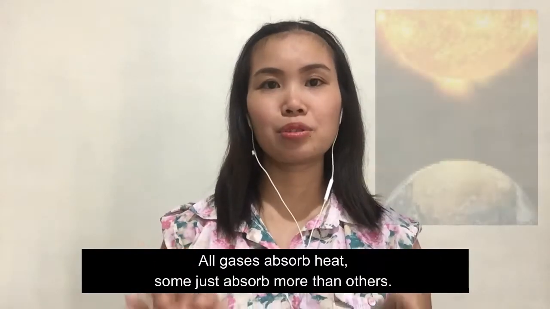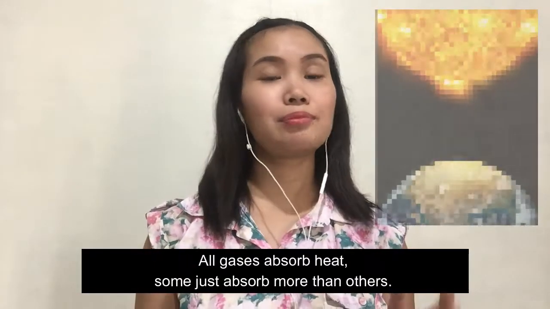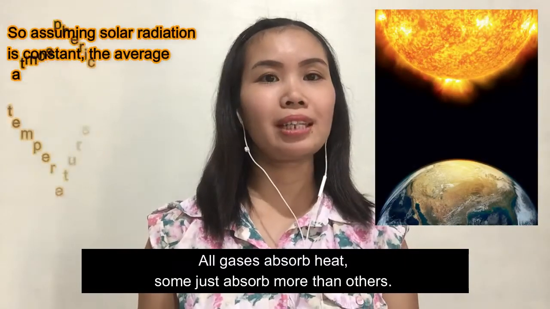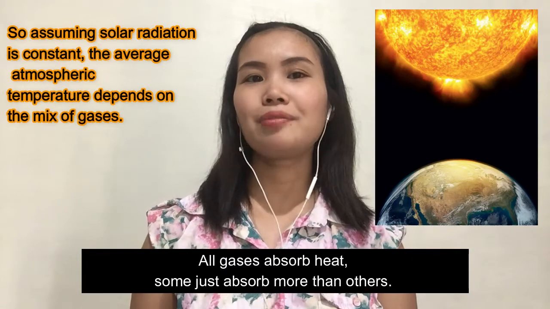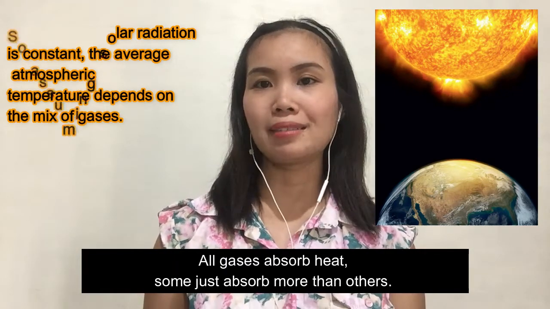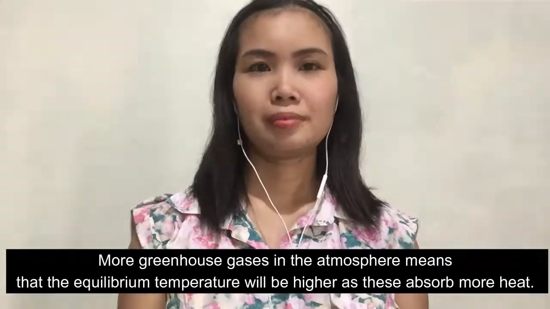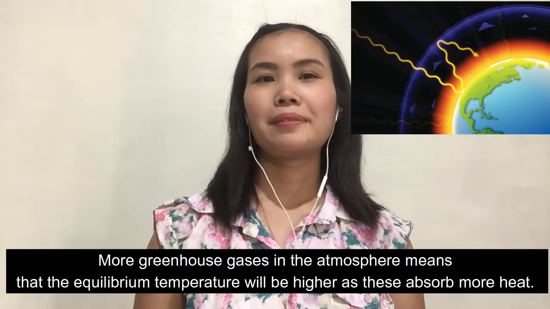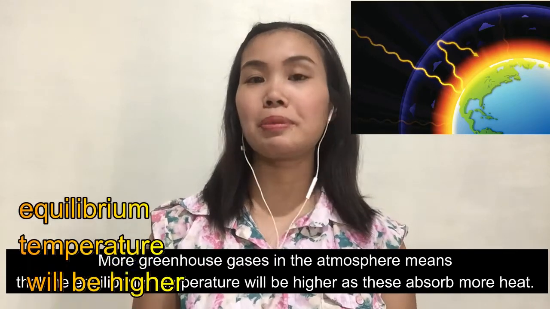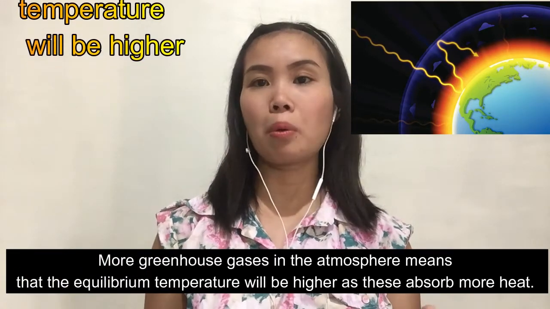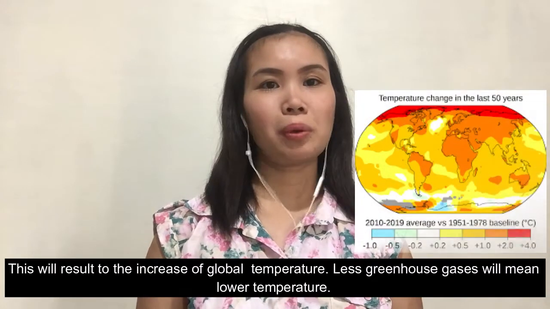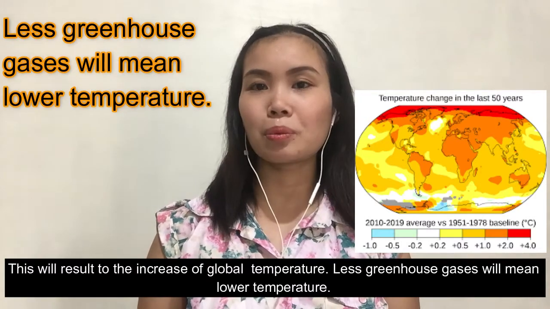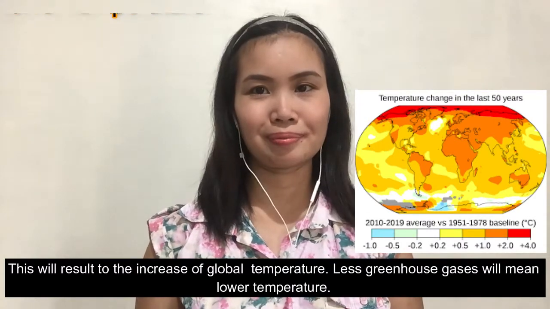All gases absorb heat. Some just absorb more than others. So, assuming solar radiation is constant, the average atmospheric temperature depends on the mix of gases. More greenhouse gases in the atmosphere means that the equilibrium temperature will be higher as this absorbs more heat. This will result to the increase of global temperature. Less greenhouse gases will mean lower temperature.